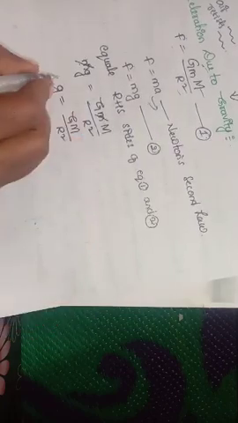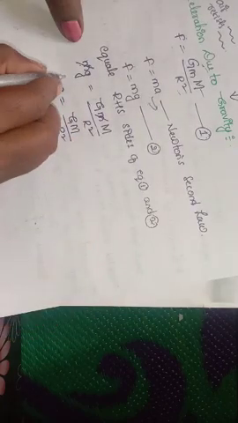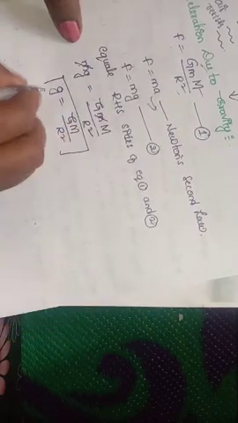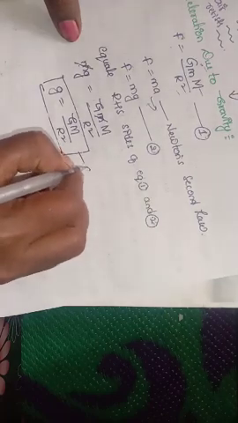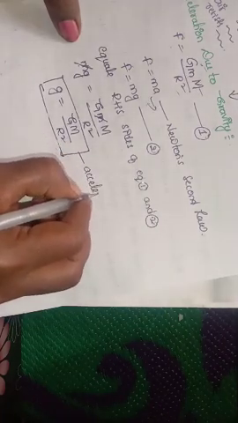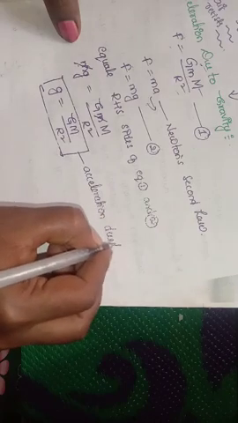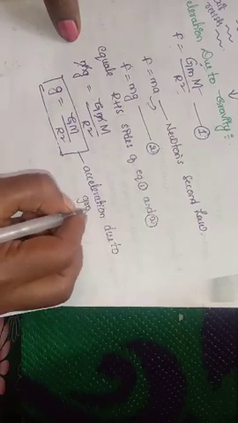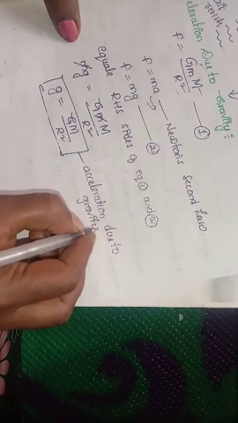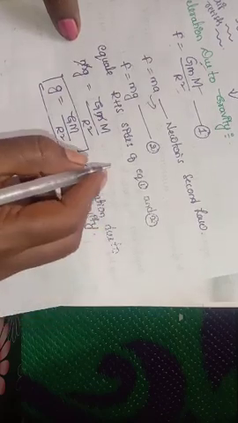This is the acceleration due to gravity formula.